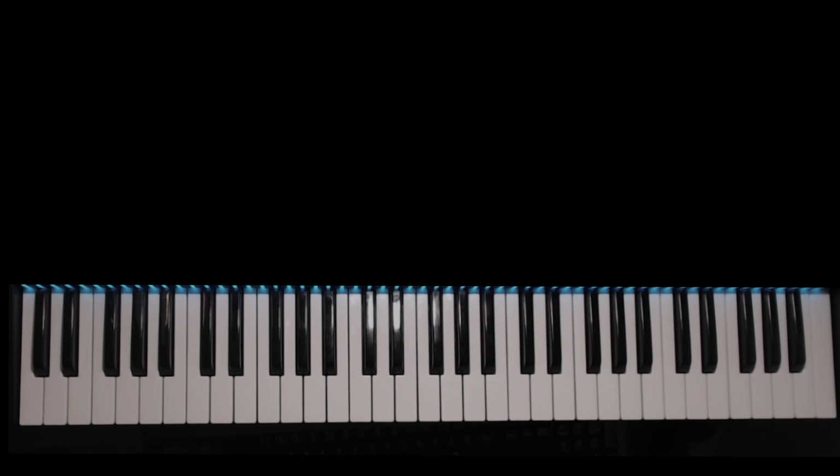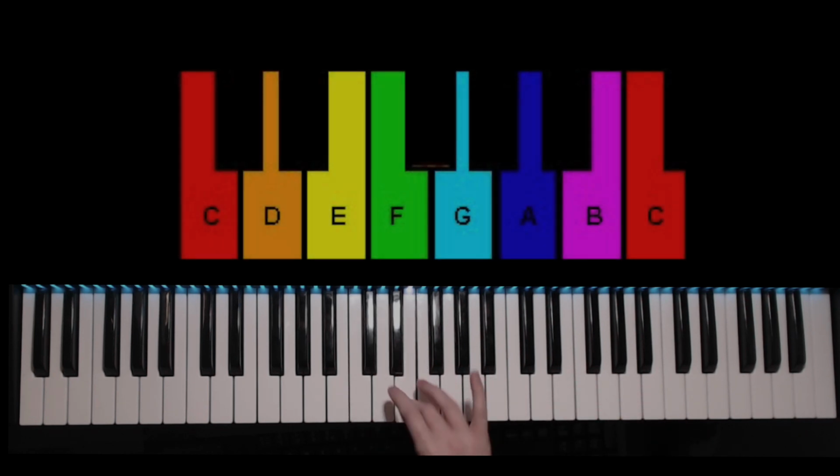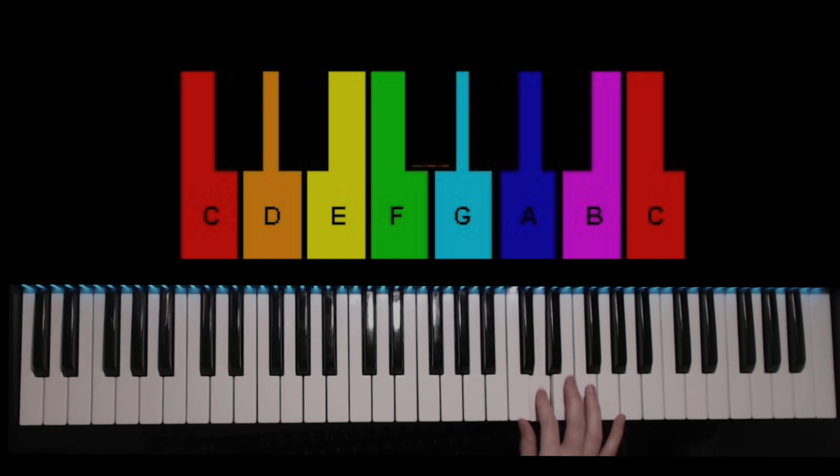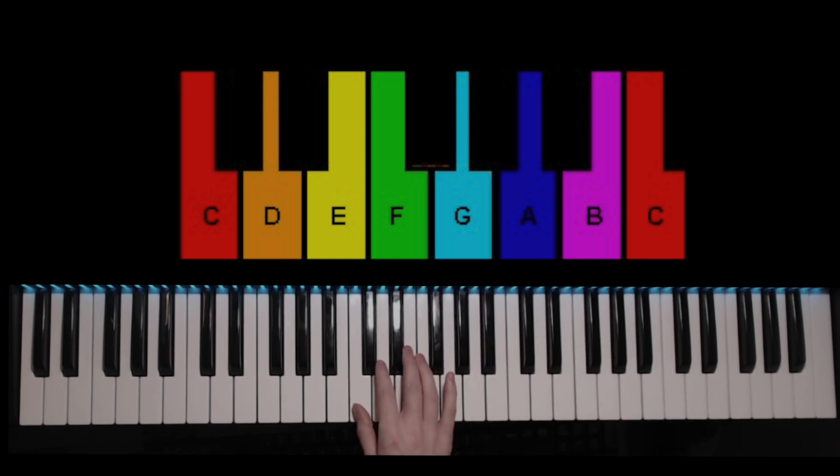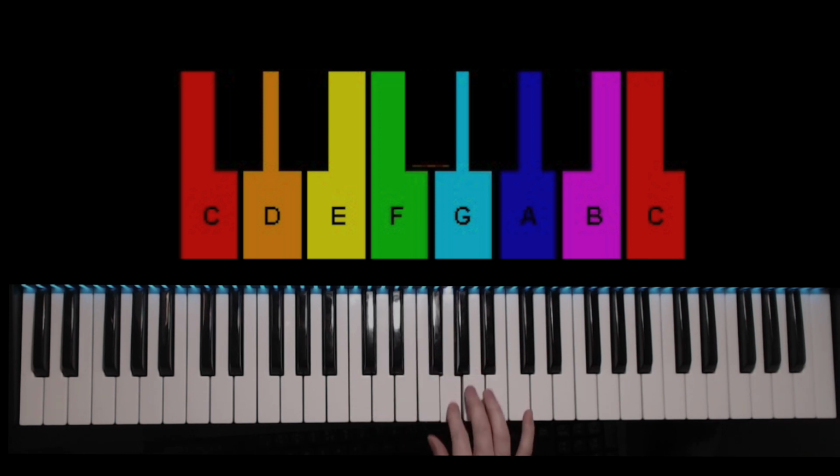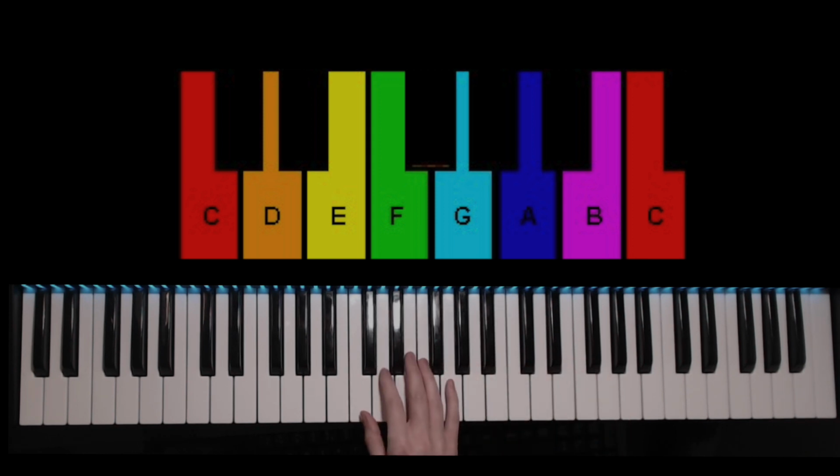Now, another way of interpreting music is through colour. You might be familiar with the rainbow, obviously, or maybe the chakra system. And those colours would be Richard of York gave battle in vain. So we've got red, orange, yellow, green, blue, indigo, violet. And if I combine red and blue together, I might get purple. Or if I combine red and yellow, I might get orange.